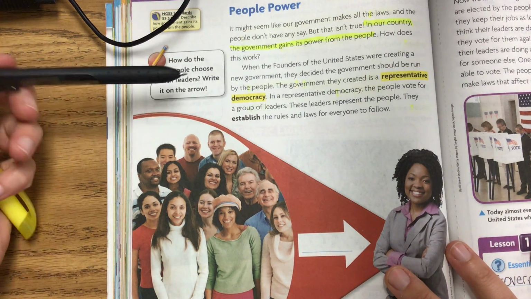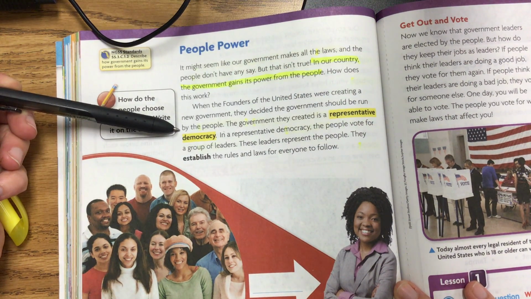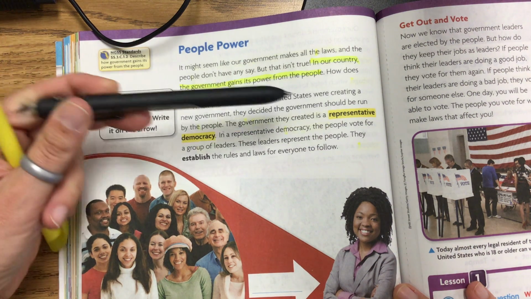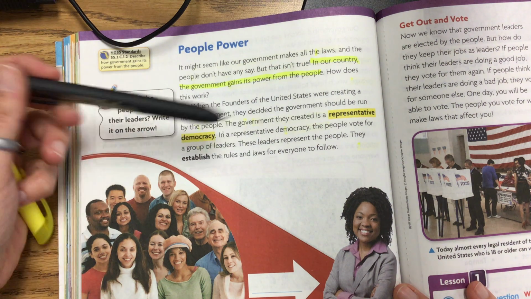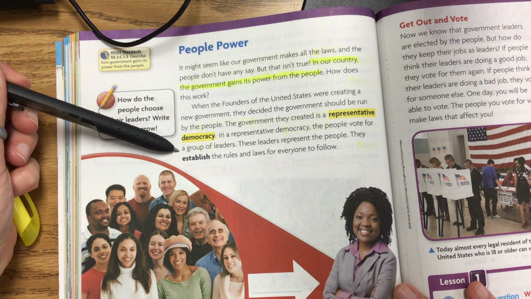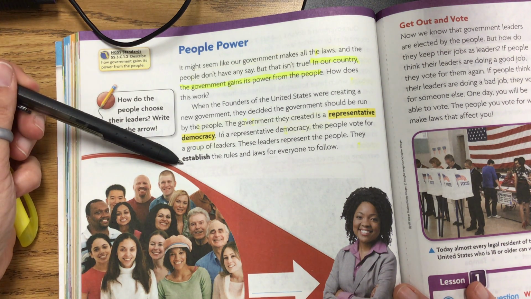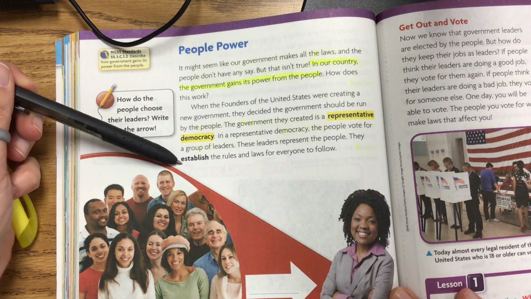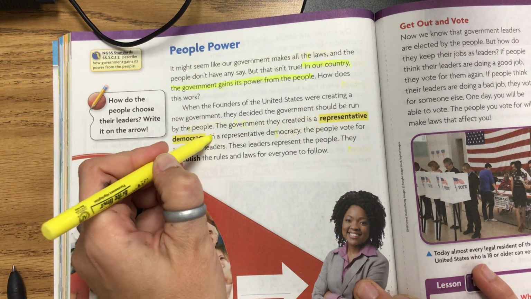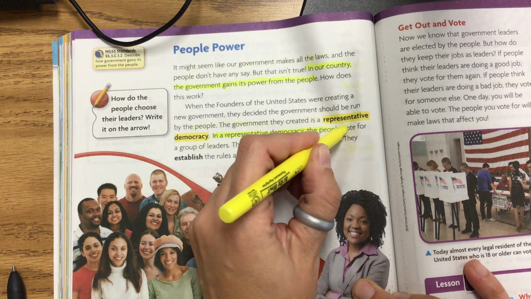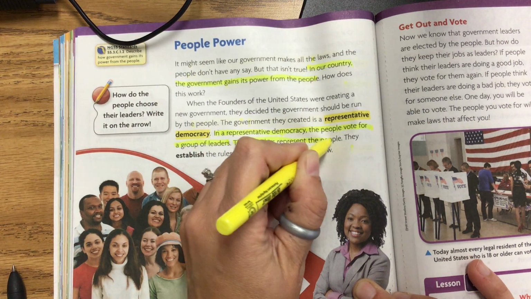When the founders of the United States were creating a new government, they decided the government should be run by the people. The government they created is a representative democracy. In a representative democracy, the people vote for a group of leaders. These leaders represent the people. They establish the rules and laws for everyone to follow. Let's highlight that definition of representative democracy. In a representative democracy, the people vote for a group of leaders. These leaders represent the people.